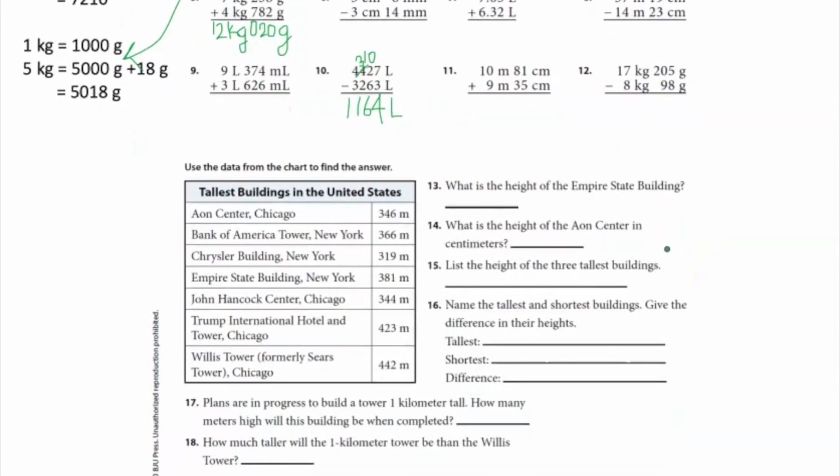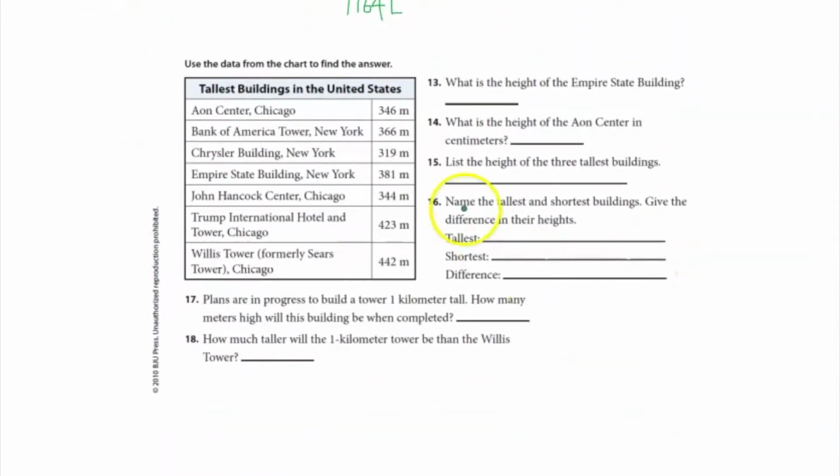Now let's look at the next part. The instruction says use the data from the chart to find the answer. Number 13, what is the height of the Empire State Building? So now we need to look at the chart and find the Empire State Building.